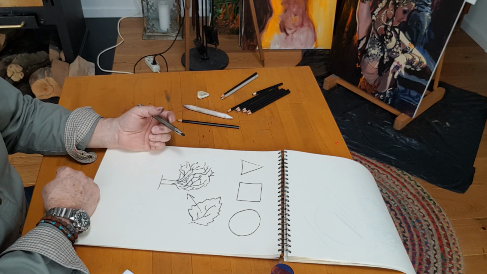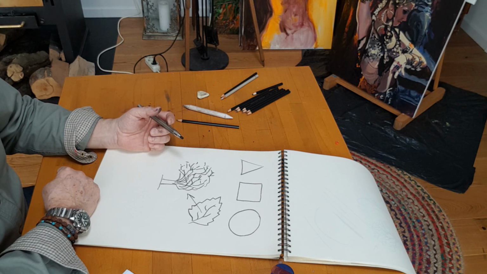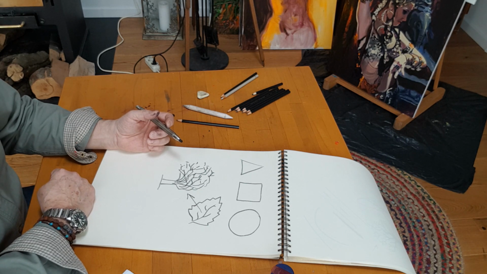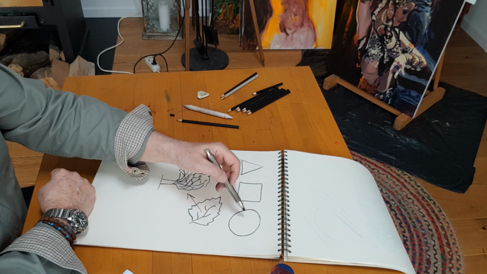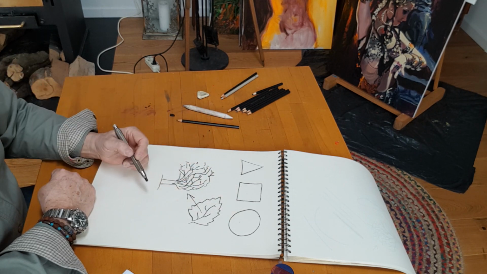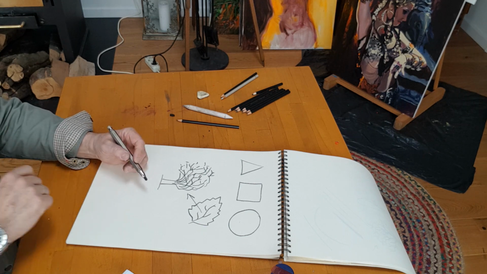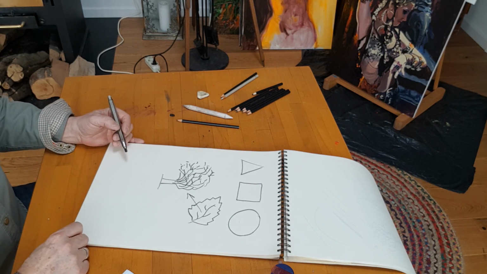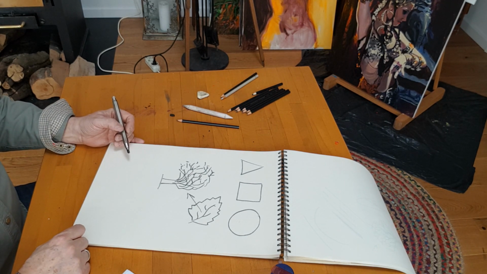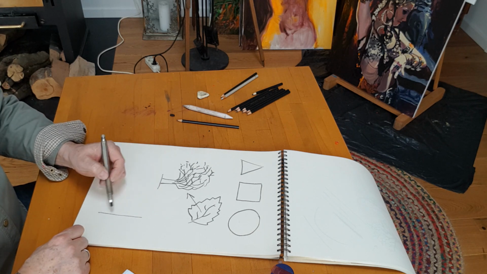Because you are at the beginning, and probably most of you are children, we should use the basic shapes in order to draw a basic landscape, a basic drawing.